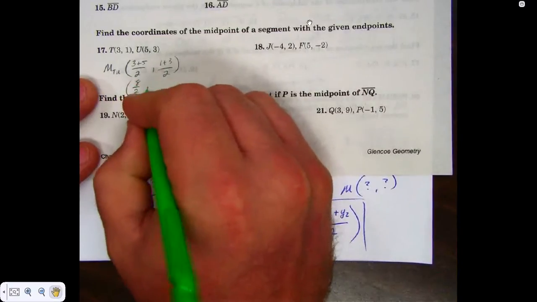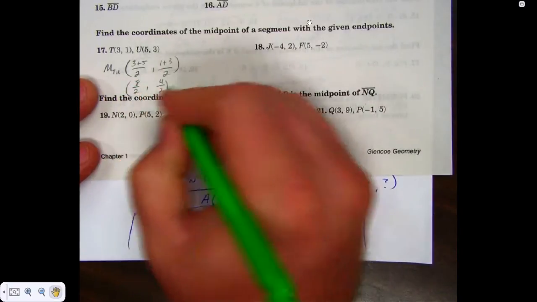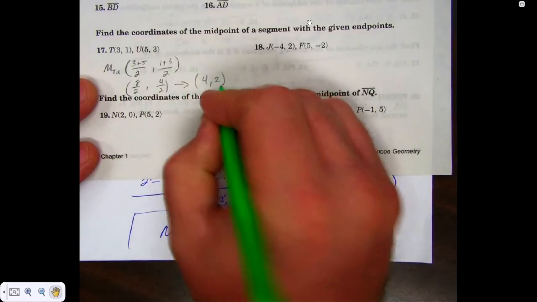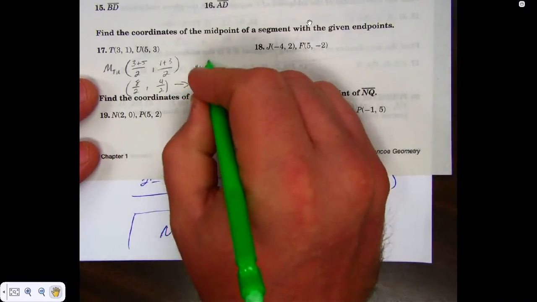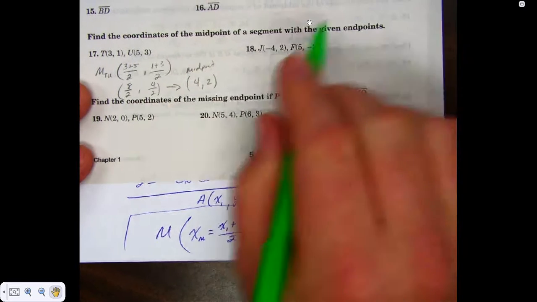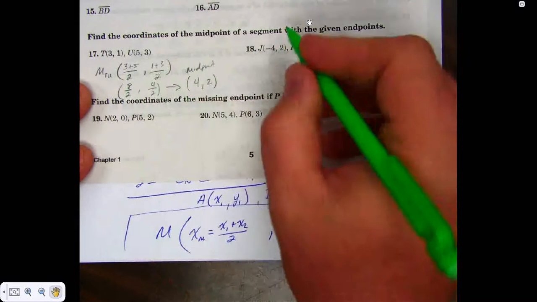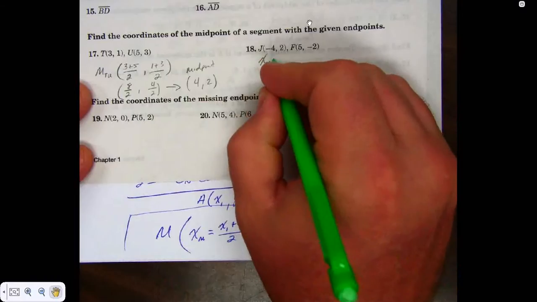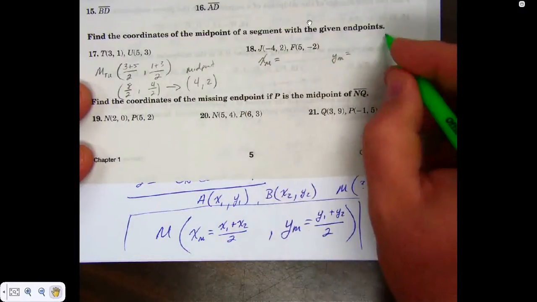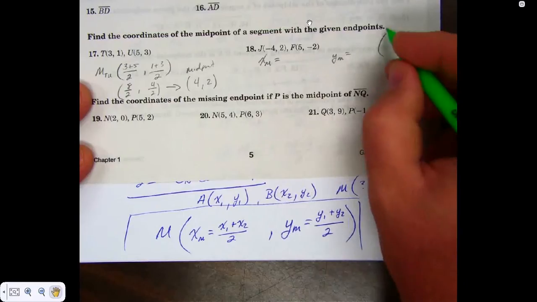8 divided by 2, 4 divided by 2. What does this end up simplifying to? 4 comma what? That's the midpoint. Another way you can do this is you can separate this and say, okay, I'm going to find the x coordinate of my midpoint, I'm going to find the y coordinate of my midpoint, and then when you're done, put them in a what? Ordered pair.